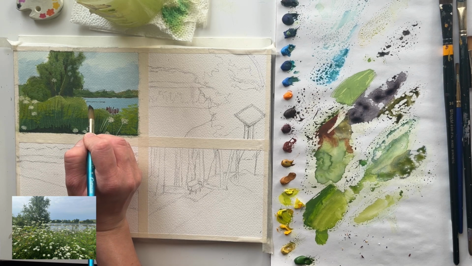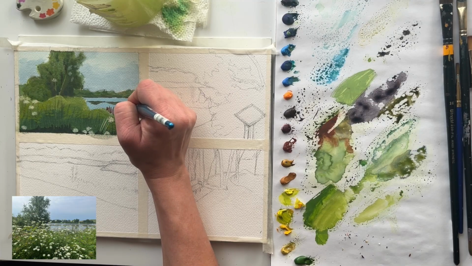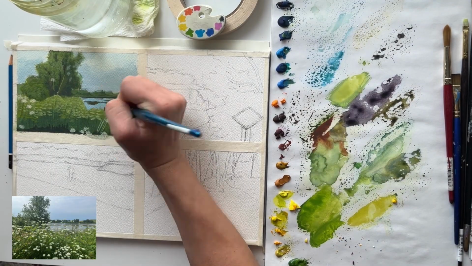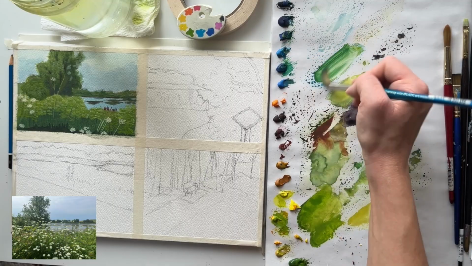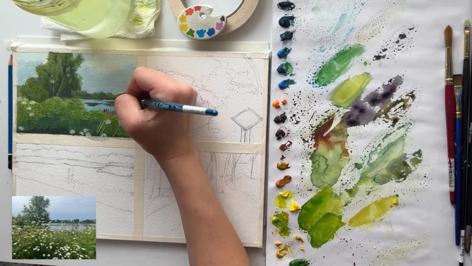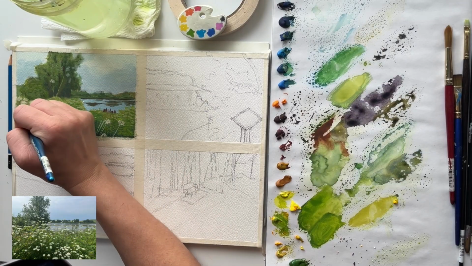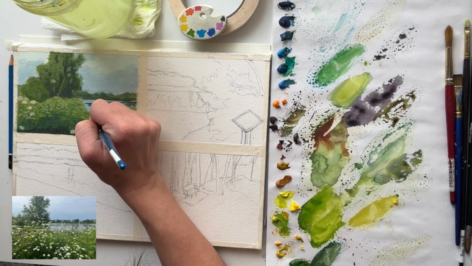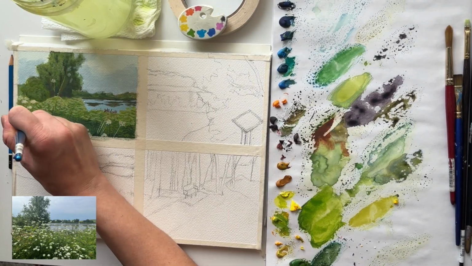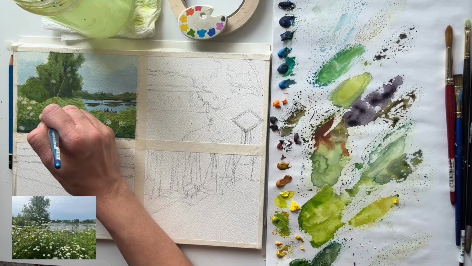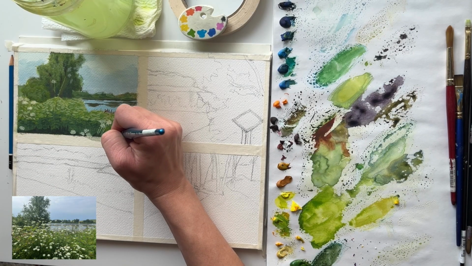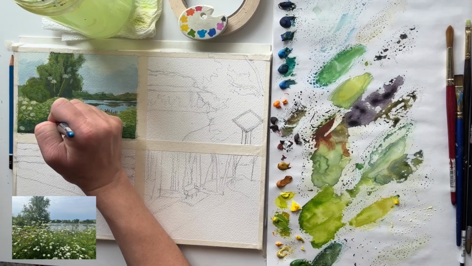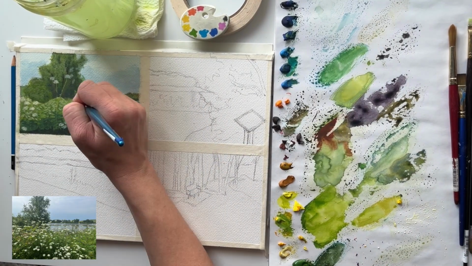I'm starting to work on the reflection in the water. See that I've saved adding all of the beautiful white flowers for the last step.